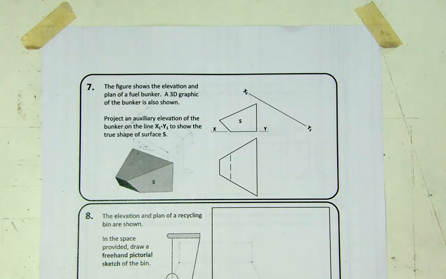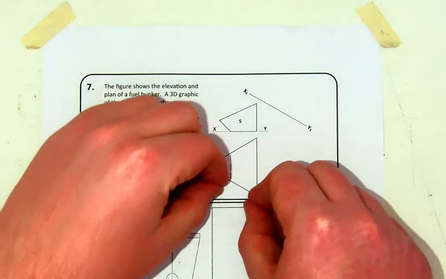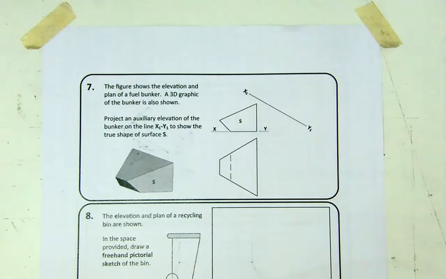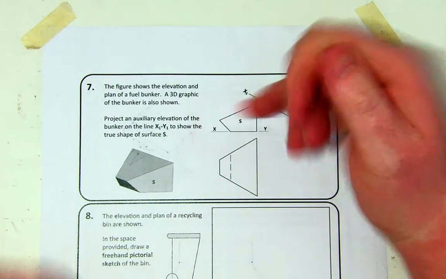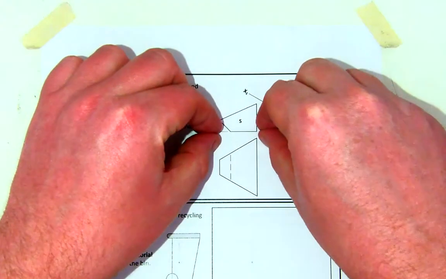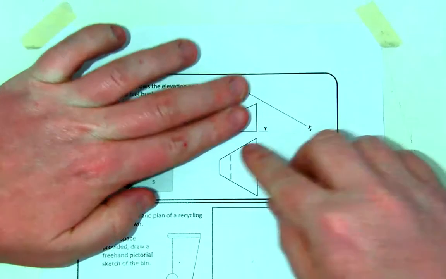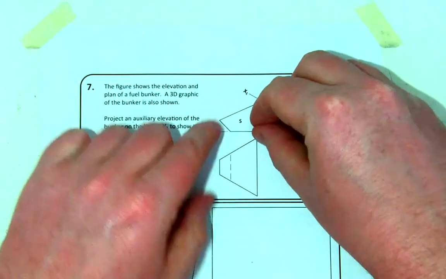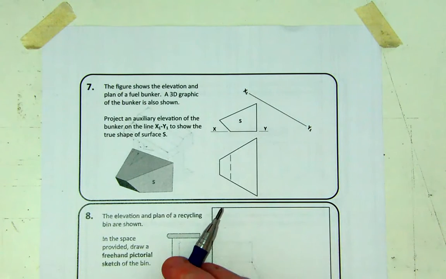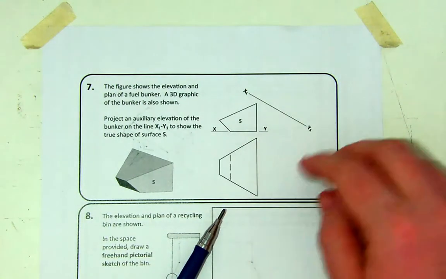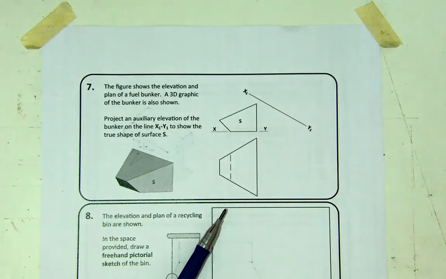Alright, so we talked about this before. To find the true shape in the last part of the orthographic projection question, we would have rotated this around so that it's parallel to xy and we can see it. But we've already discussed that instead of doing that, I can actually change xy. So I'll keep this plan, but I'll change it so that I'm looking straight at the surface I'm looking for, and it'll give me a true shape of it up here.